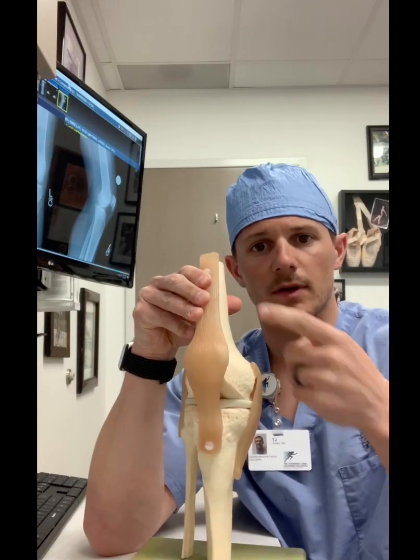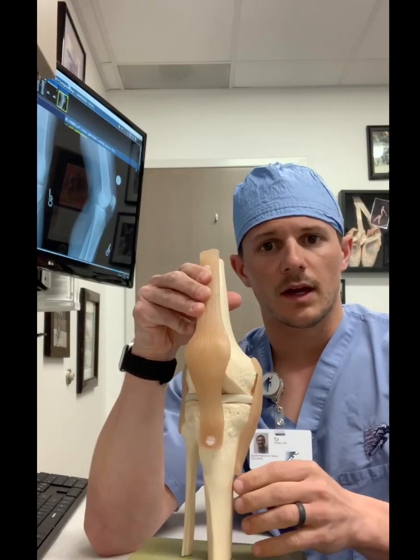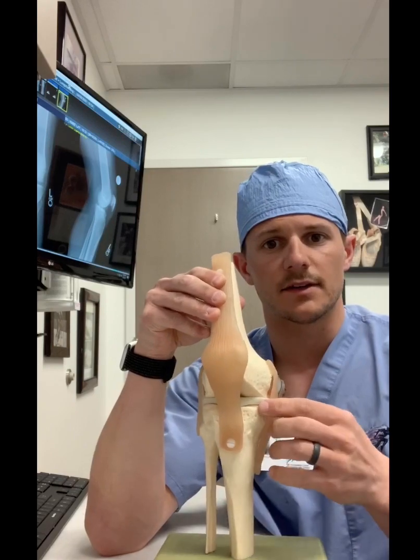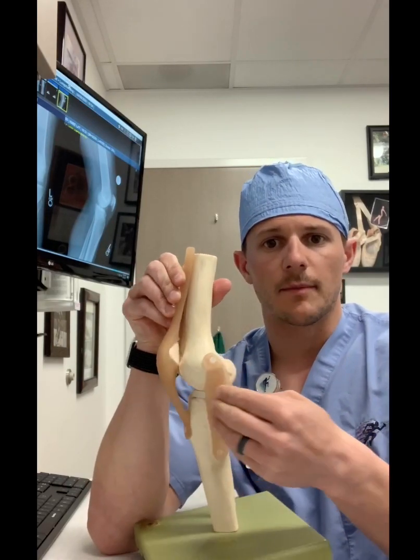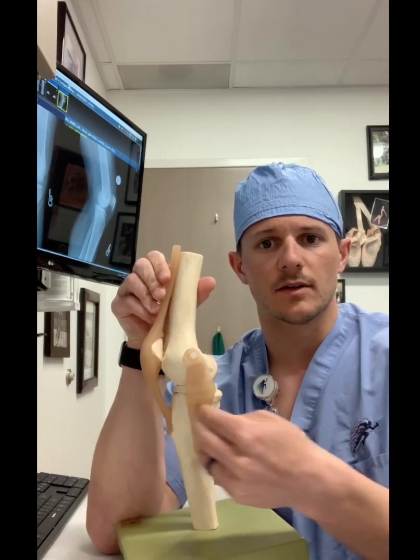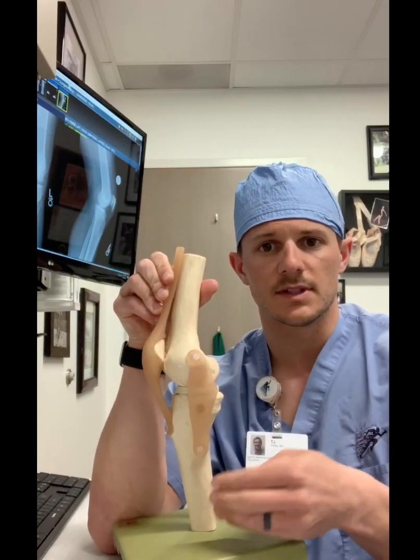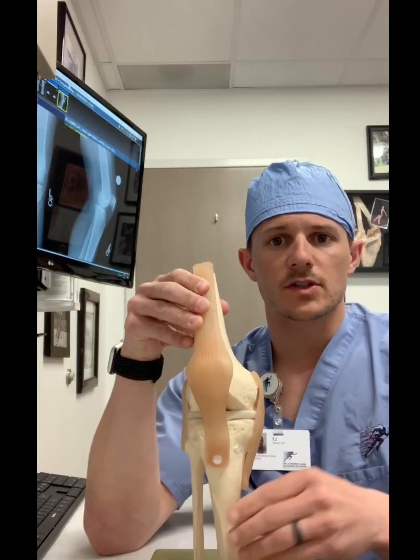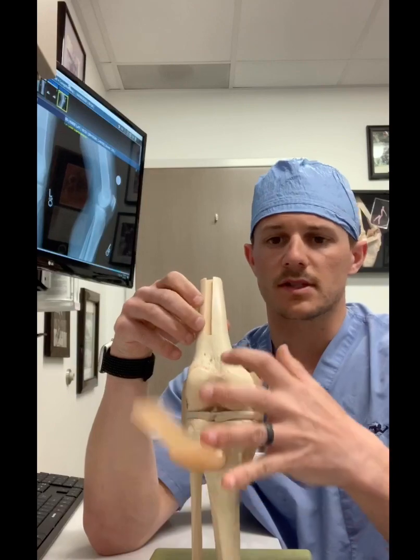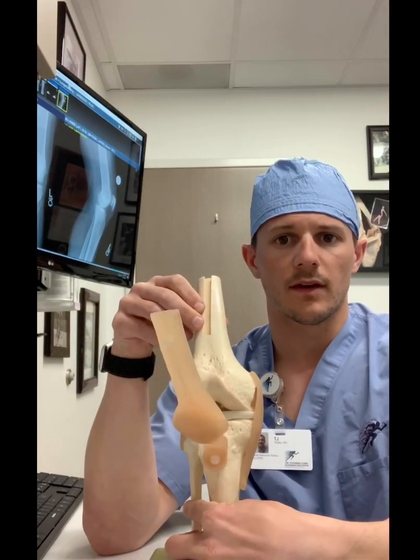So we have the femur, the tibia, and the fibula. Other terms we like to use is anterior, meaning closer to the front, and posterior to the back. So anterior, posterior, proximal, distal. So the first structures we see again are the bones, the femur, tibia, and the fibula.